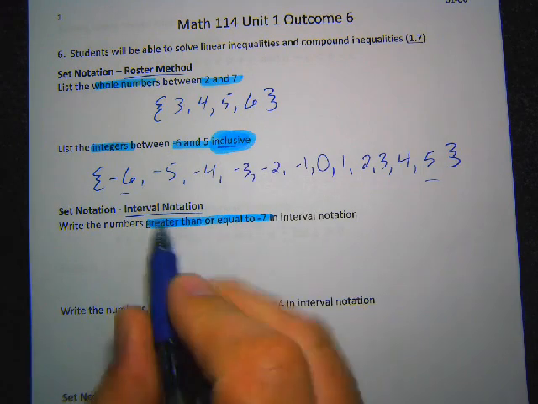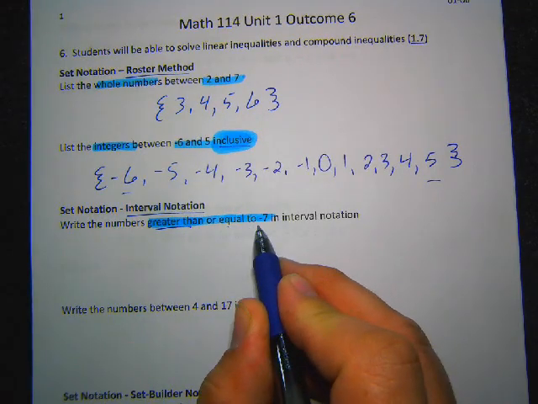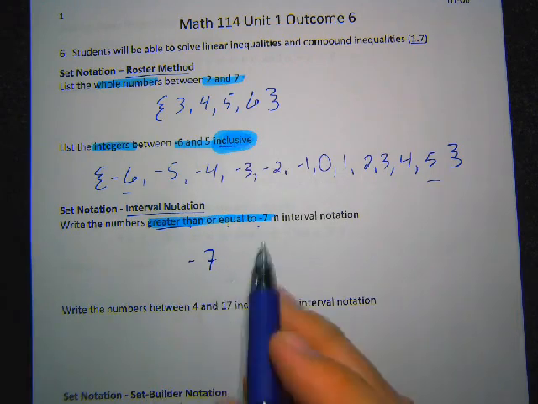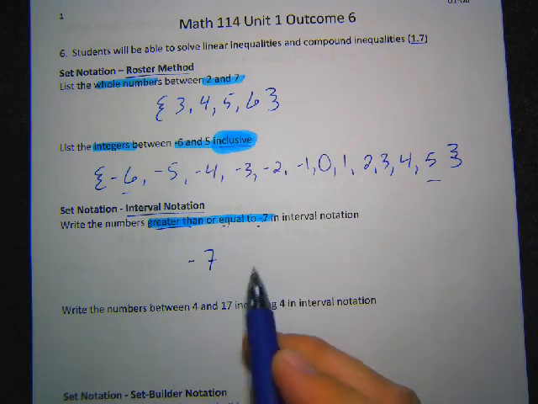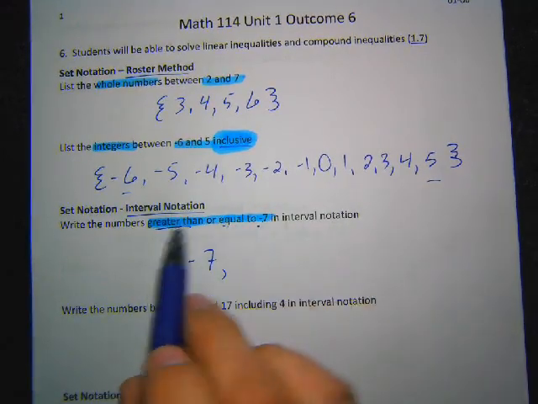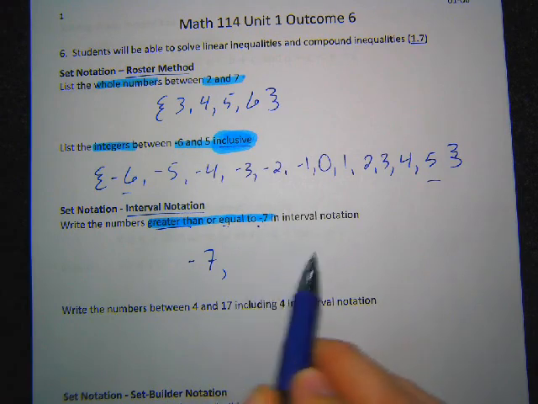So in this case, since we want numbers greater than, bigger than, or equal to -7, the smallest possible value is itself -7, because you can include -7. That's part of the set. Equal to -7 means -7 counts. And then I'm going to go as big as I can. Well, since I don't want anything bigger than -7, I can just keep going forever and ever and ever, right?